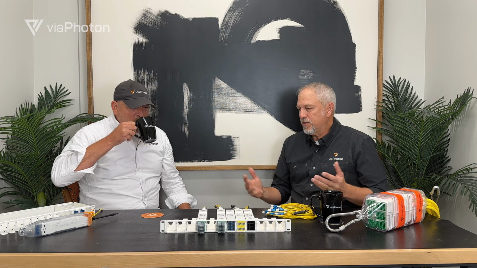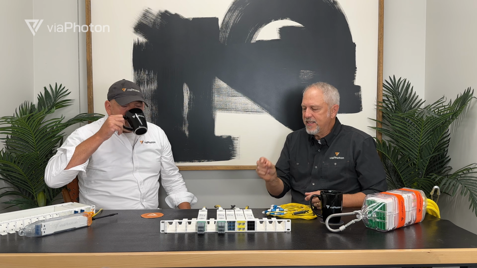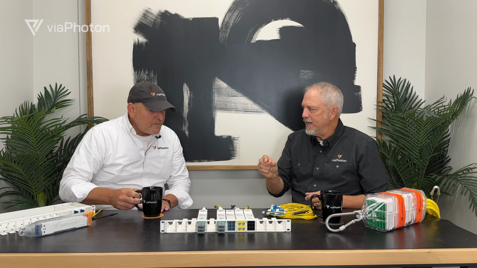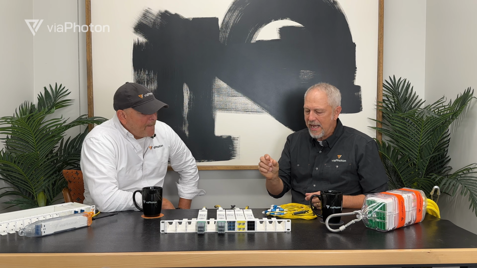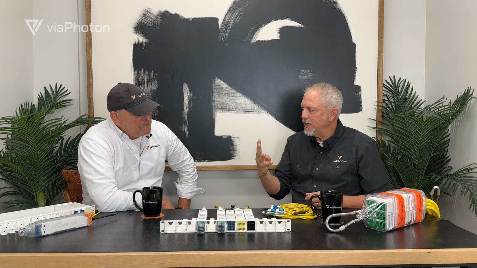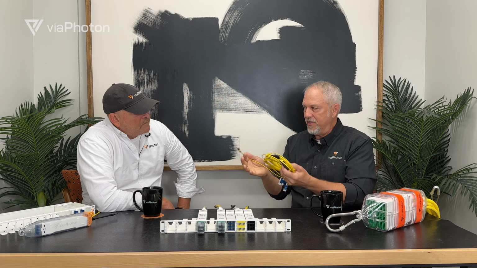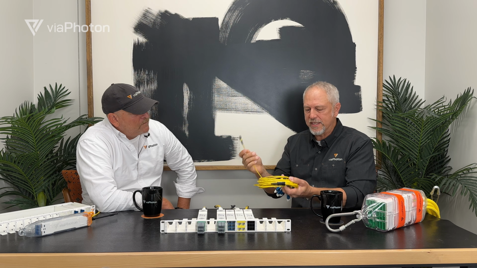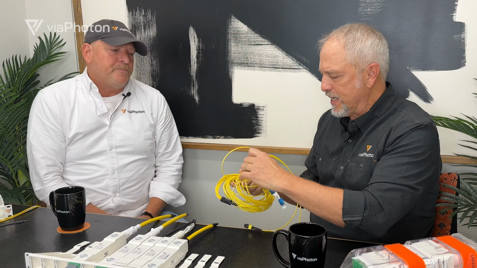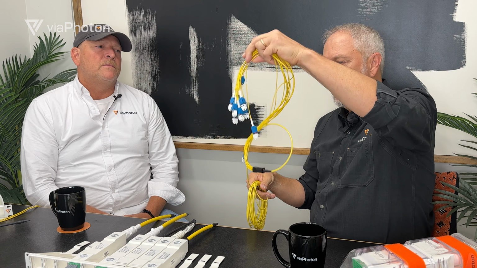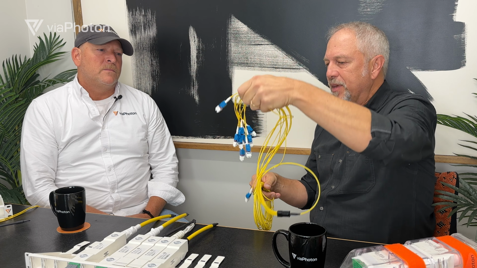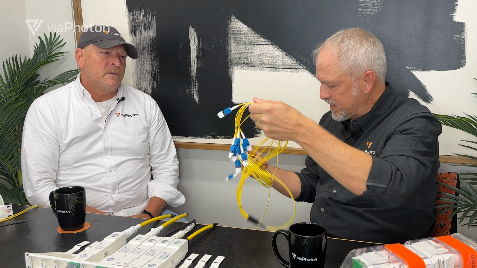That makes sense. So now how do you take that single interface on a QSFP and break it out into 4 individual discrete lanes? You do that with an array cable. So this is your array cable. It's an MPO on one side, and then it breaks out into duplex LCs on the other. And this is how we do it.